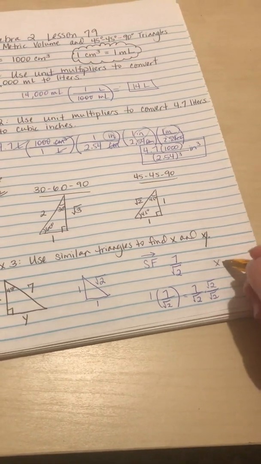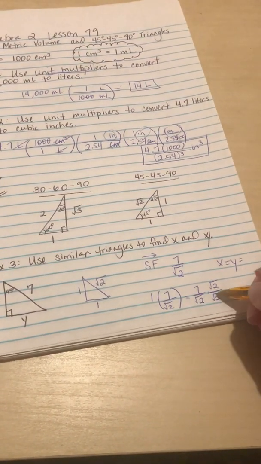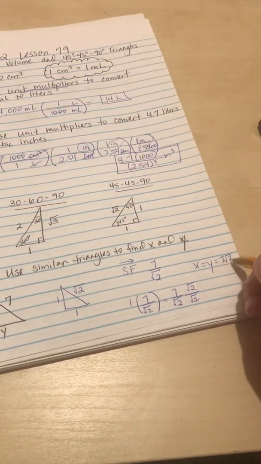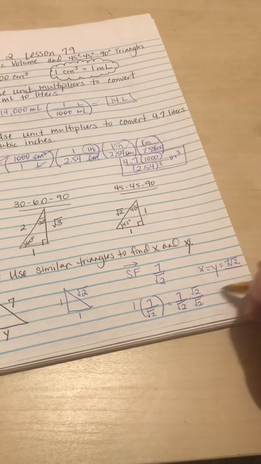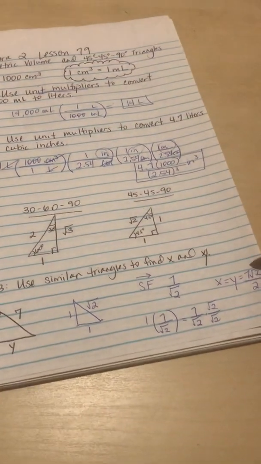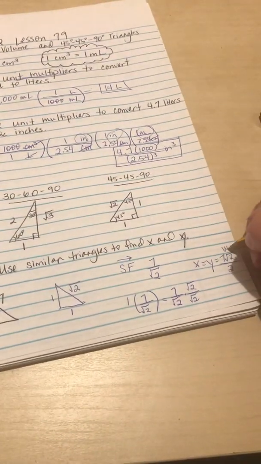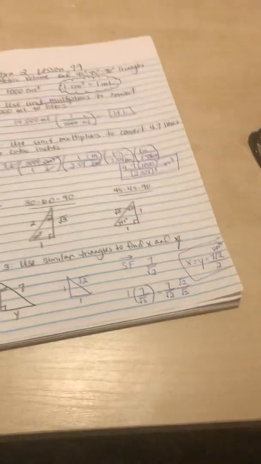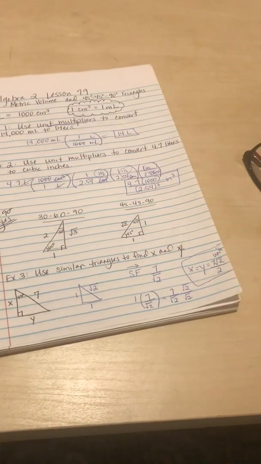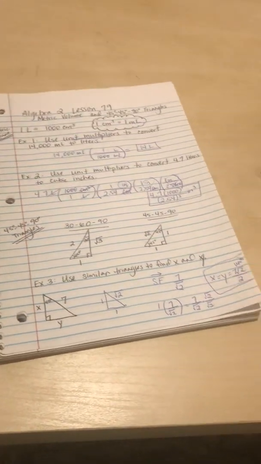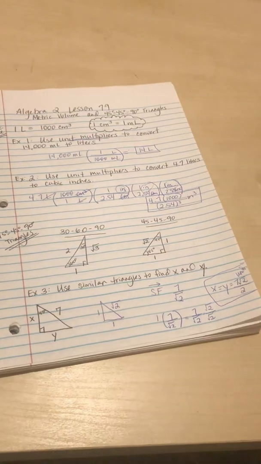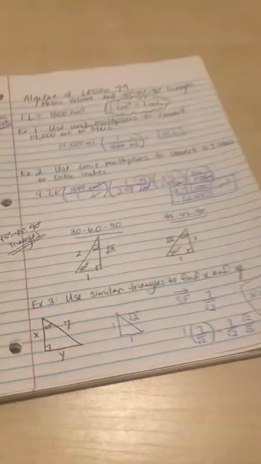So x equals y equals 7 square root of 2 over 2. And we can go ahead and write units since this is a length. But that would be our final answer. So pretty basic, again, as far as that goes. We're just going to use our scale factor and similar triangles to do that.